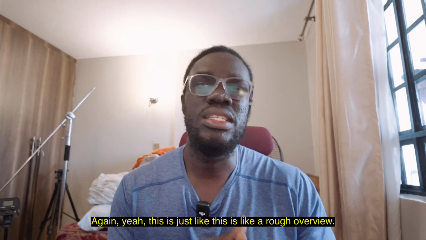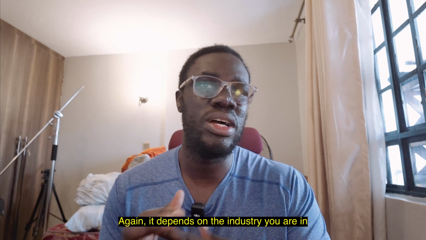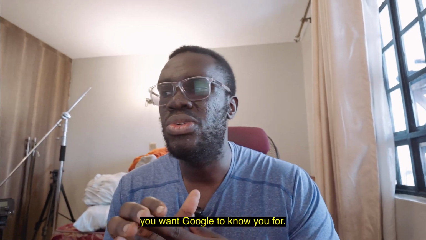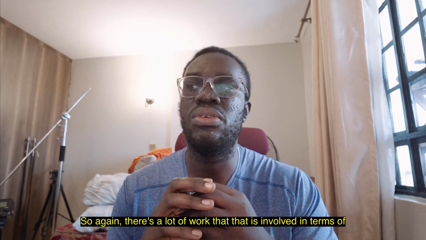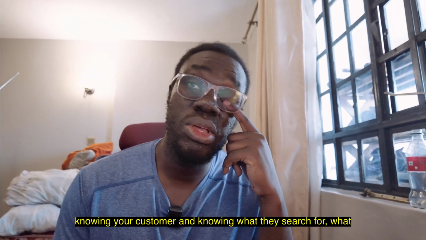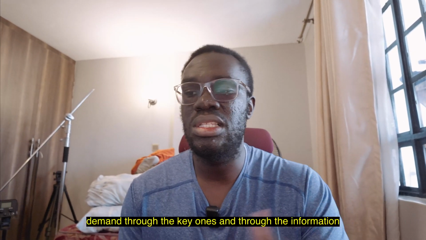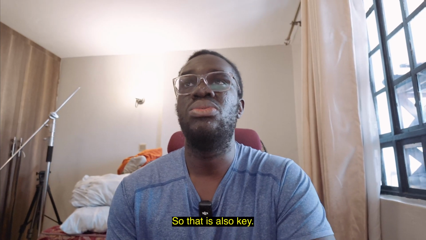Again, this is a rough overview. It depends on the industry you are in and the keywords you want to rank for and what you want Google to know you for. There's a lot of work involved in knowing your customer and knowing what they search for, what is in high demand, and then trying to meet that demand through the keywords and the information you're providing on your website. So that is also key.